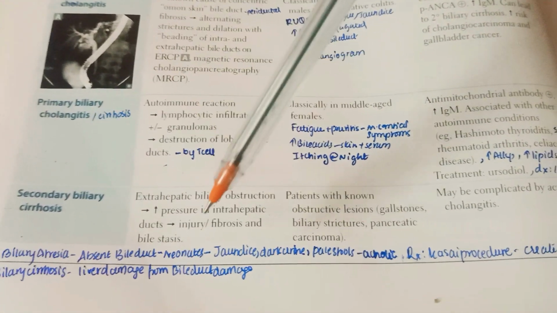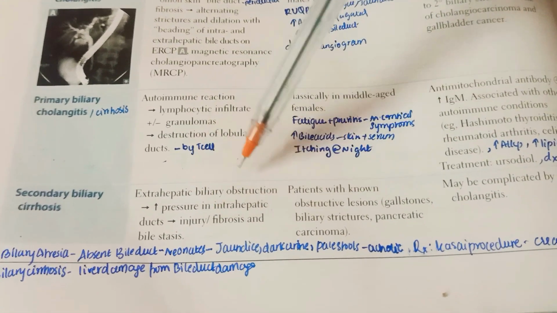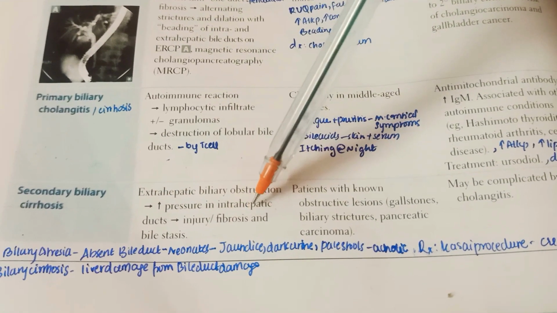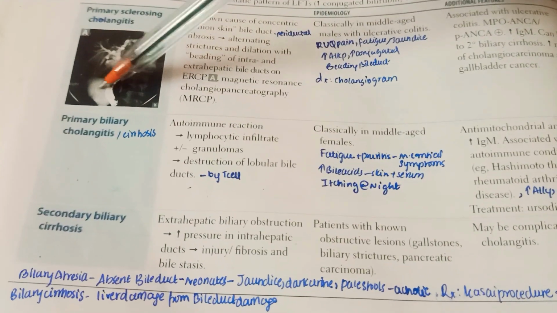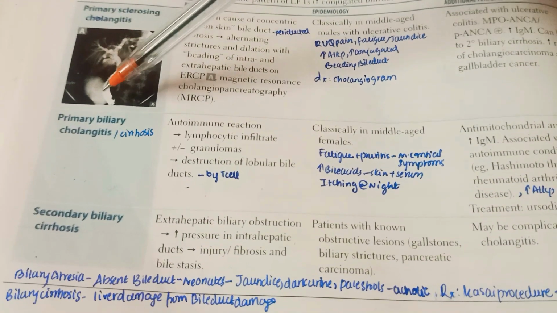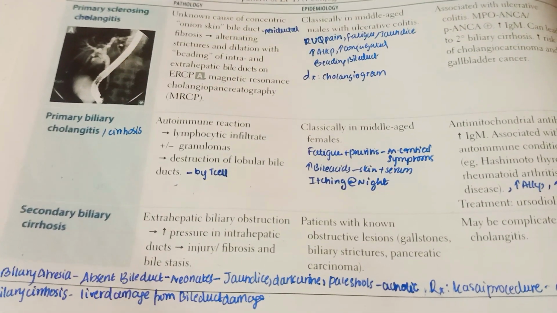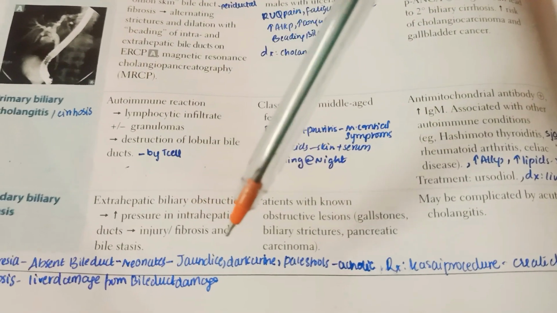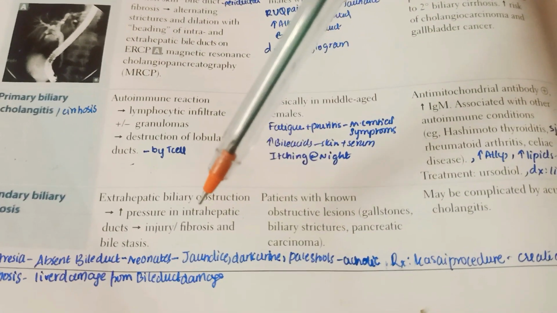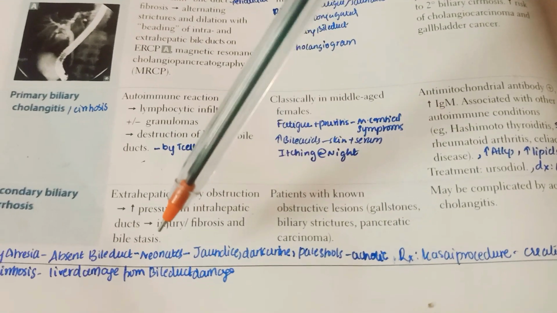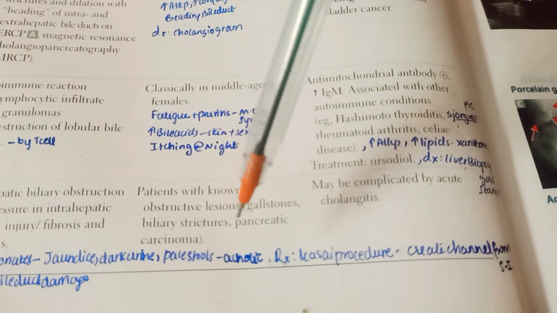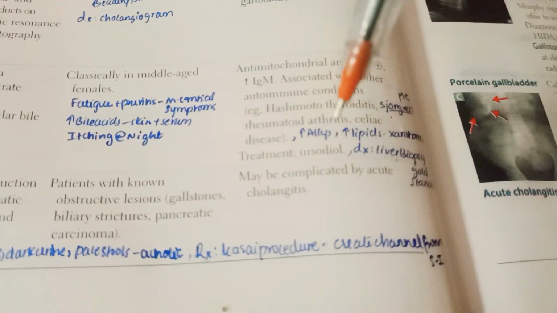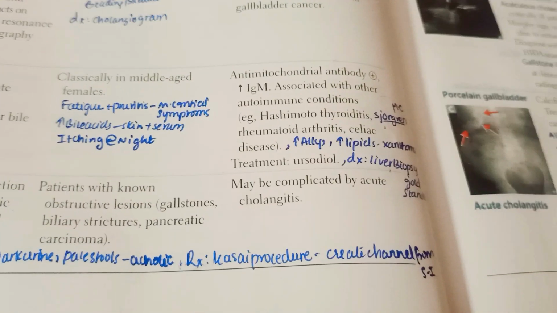Next, coming to secondary biliary cirrhosis. It is extrahepatic biliary obstruction. It is outside the liver, so there will be increased pressure in the intrahepatic ducts, because even though the obstruction is outside, it will back up, right? So for example, here is the liver, and if the biliary duct is blocked, it will back up and go up, so that will lead to injury and fibrosis of the intrahepatic ducts. That will lead to bile stasis. So patients with known obstructive lesions like gallstones, biliary strictures, or pancreatic carcinoma present with this.